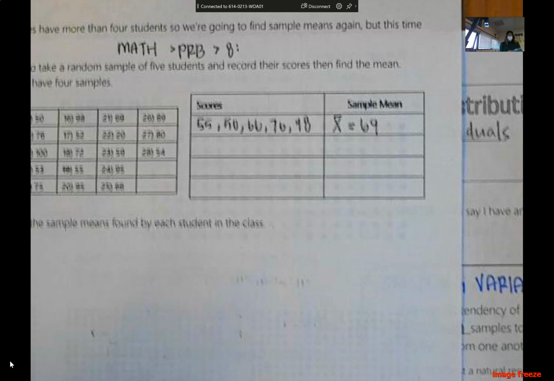About 10. If you haven't already, write down your values. 5, 3, 2. Okay, show me what you guys have.